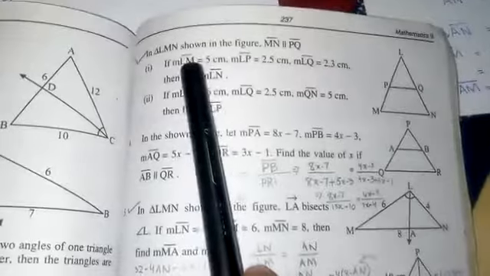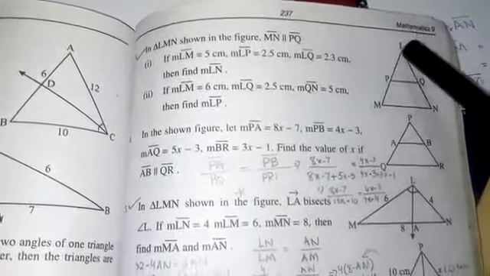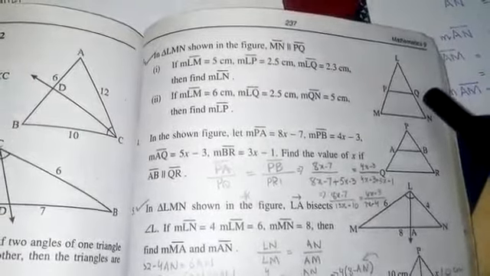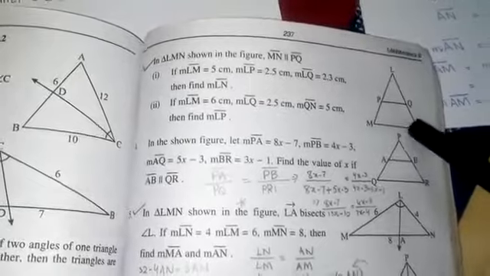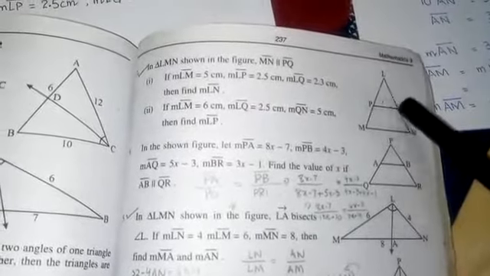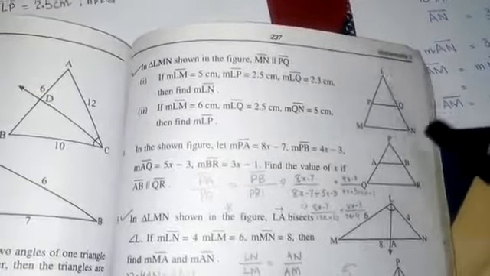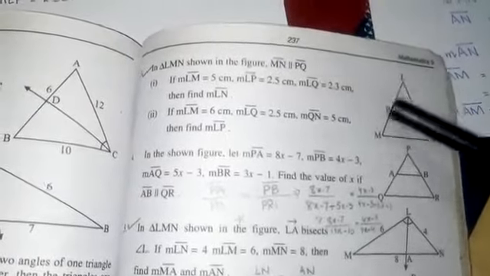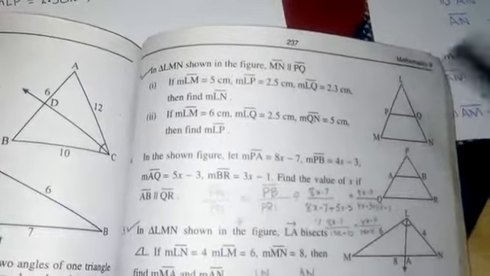Here are certain measurements. The measurement of LM is 5 centimeter. LP is 2.5 centimeter. LQ is 2.3, and we have to find LN. Here you have to remember key point number 1: if a line which is parallel to the third side intersects the other two sides proportionally, it means the ratio of these sections will be equal to the ratio of these sections. So here is the solution.